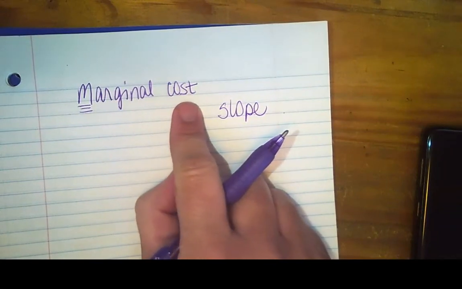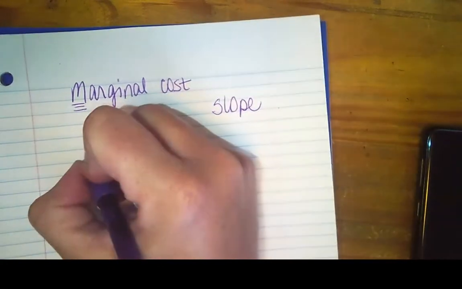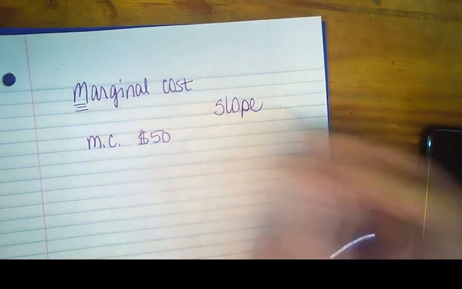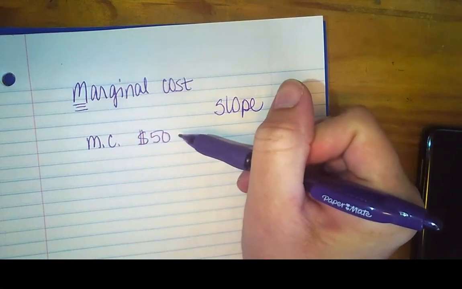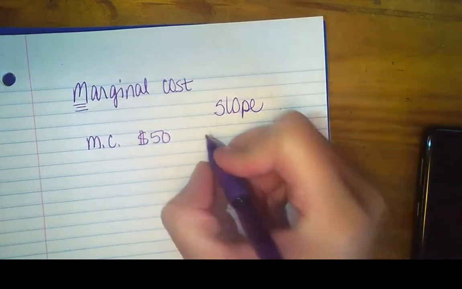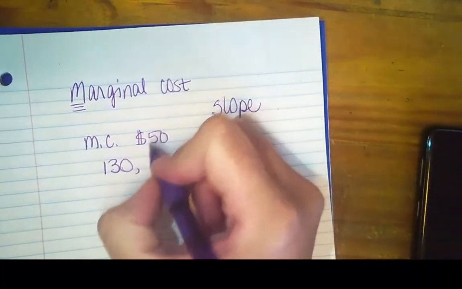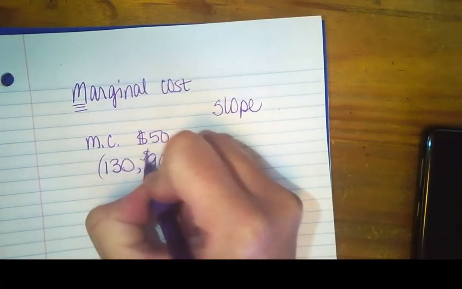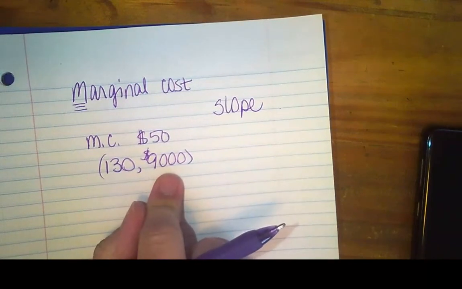It's your marginal cost. So what do I know? I am told that my marginal cost is going to be $50. That tells you the price per unit. I'm also told that 130 items will cost me $9,000 to produce.